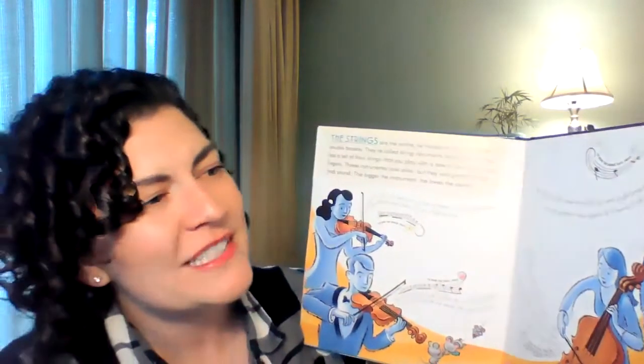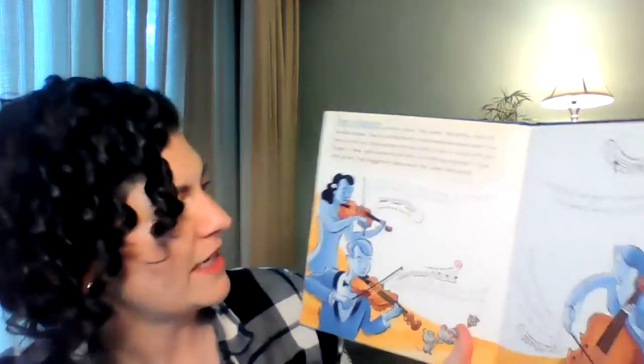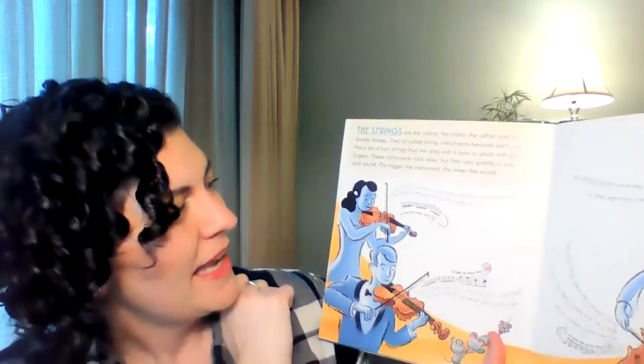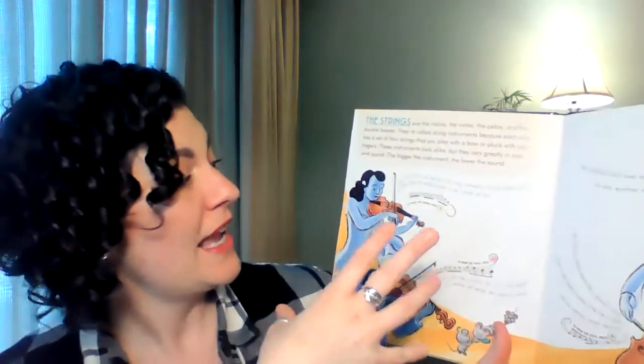The bigger the instrument, the lower the sound. The littler the instrument, the higher the sound. Yep. All right, so let's start with the smallest of the strings. This would be the violin. It has the highest sound. It often plays the melody because its tone is bright and clear. Here's the violin.